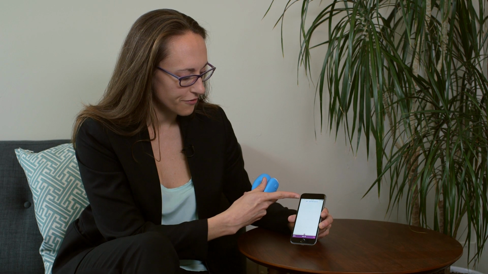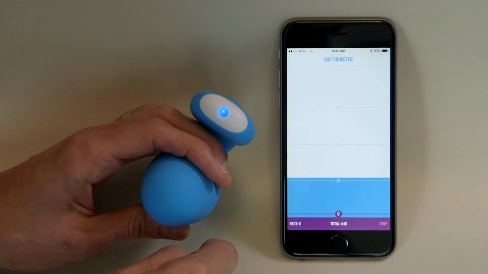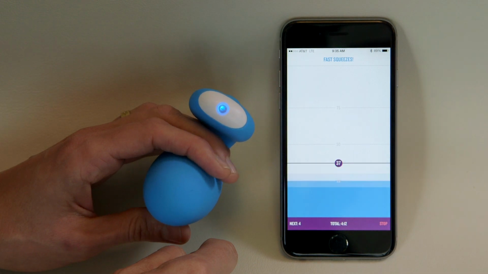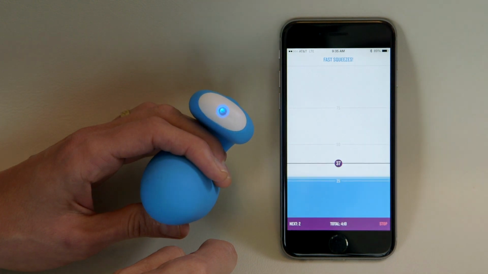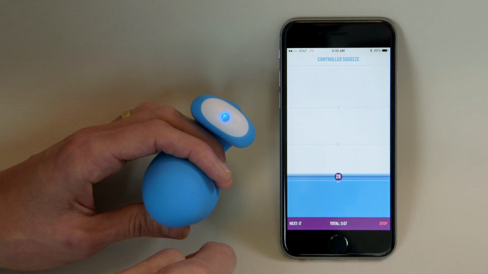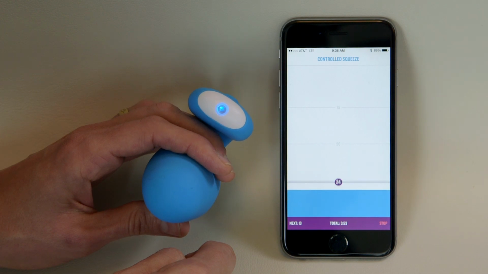Next, it will tell me that there are fast squeezes. Now I have to be ready. Squeeze, squeeze, squeeze. This can be tricky the first time, but you'll get it. Now it's time for controlled squeezes. I'm going to do my best to squeeze and relax so that my blue line matches the purple line as it goes up and down.